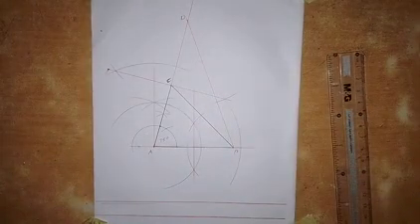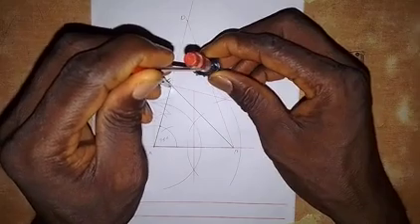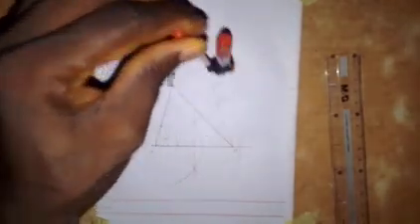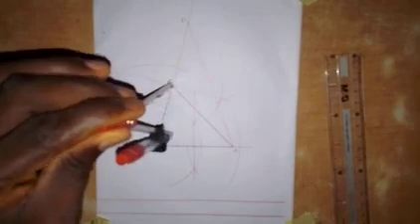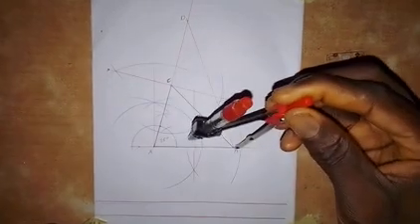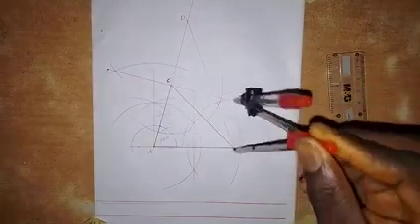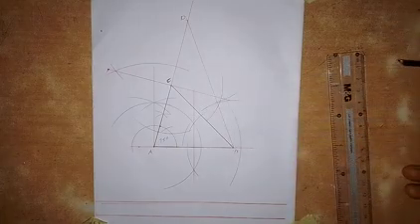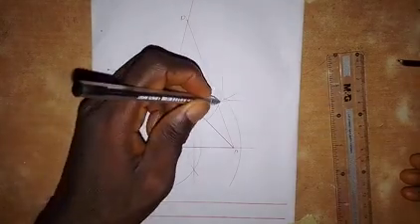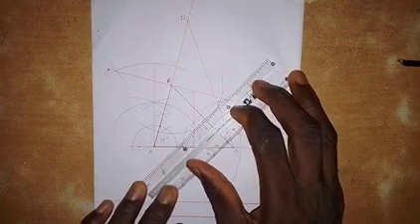Then the next thing I'm going to do is bisect BC. Putting the point of my compass at point C here and extending to a convenient radius, I draw an arc here. We have so many lines with many arcs now. Then I will put it at point B, and draw an arc here and an arc here, so I can see where they intersect. So we have this point, and also this point here. Alright, so I'm going to join the point of intersection of the arcs together like this.